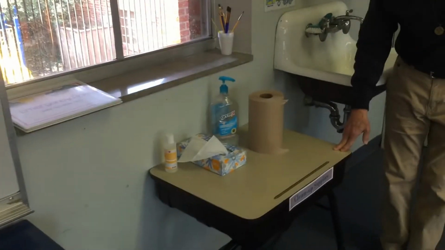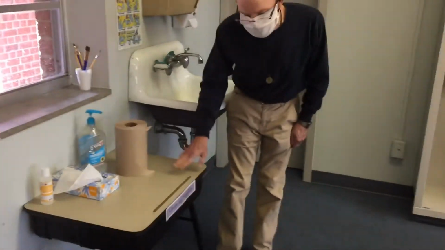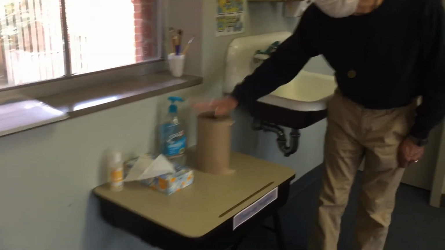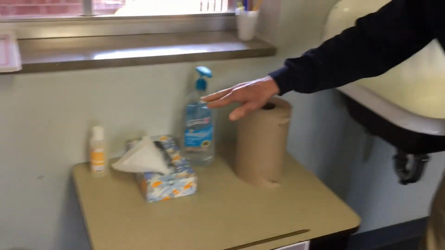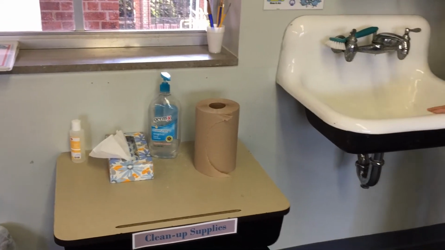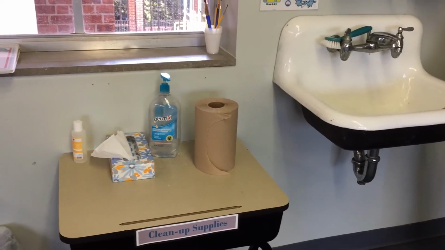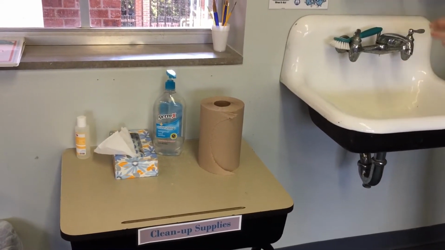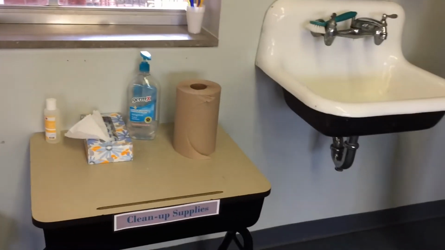When we make a mess, or when we need something to clean up, this is our cleanup supplies. We have paper towels, we have Germex, Kleenex, whatever you need. And that's right next to our sink. Our sink's a place where we can wash our hands or clean up after we painted or done something like that.